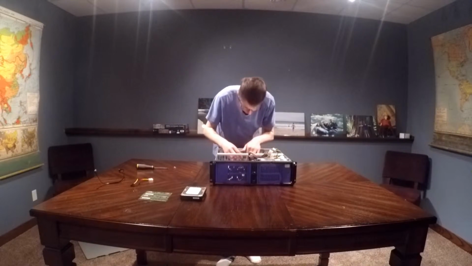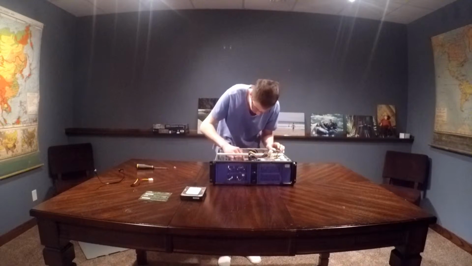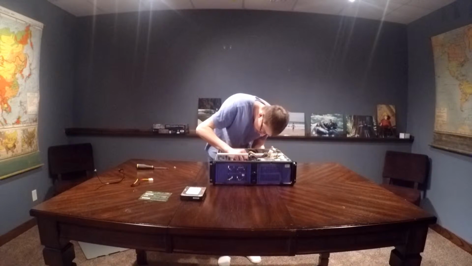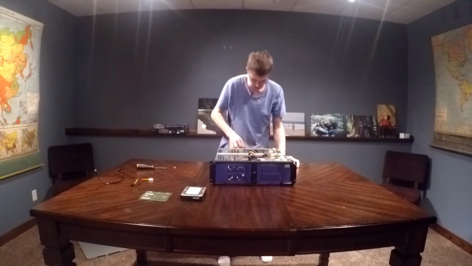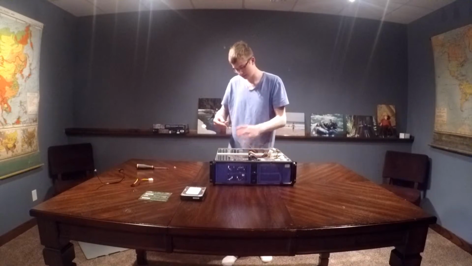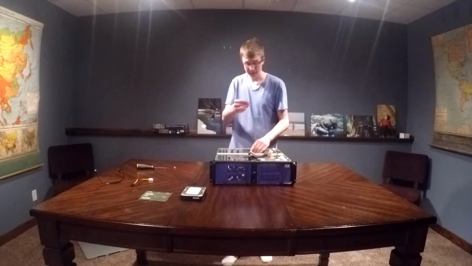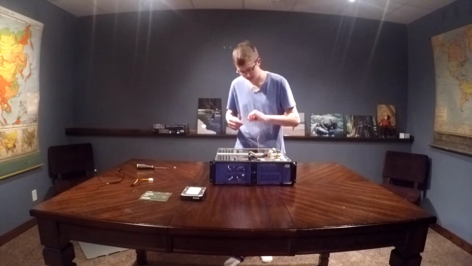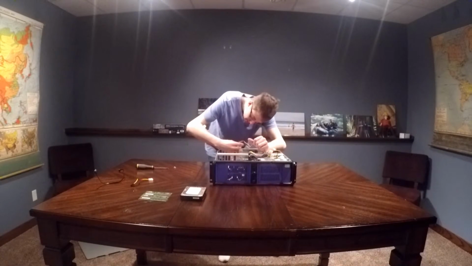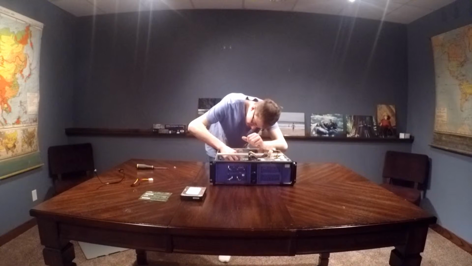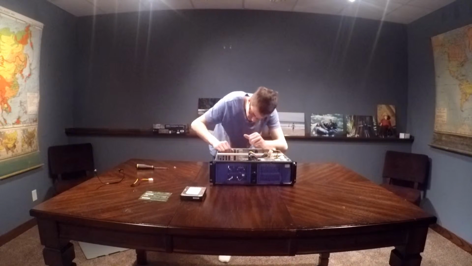Next, find the pins labeled CPU fan power header, and plug the CPU fan into those ports. We also will install the back fan back here, the exhaust fan, and find any fan header on the motherboard and install the plug.